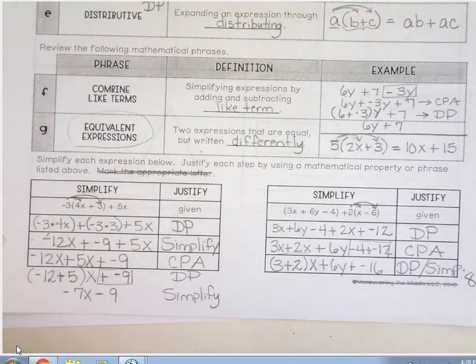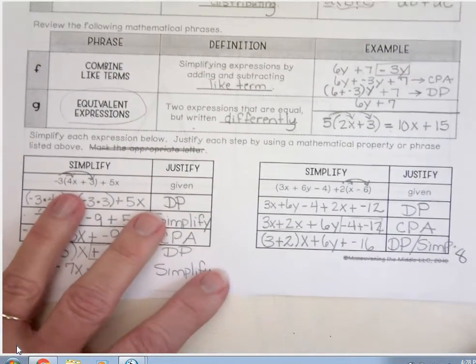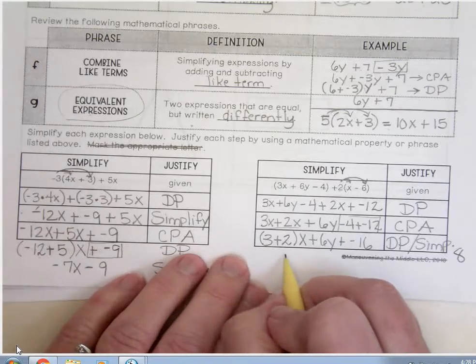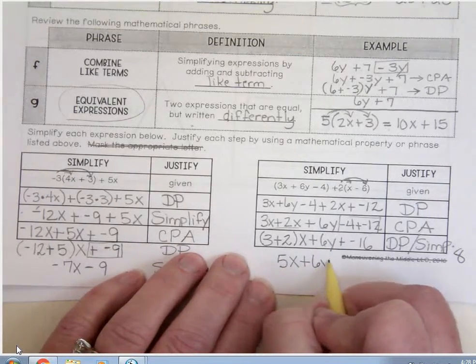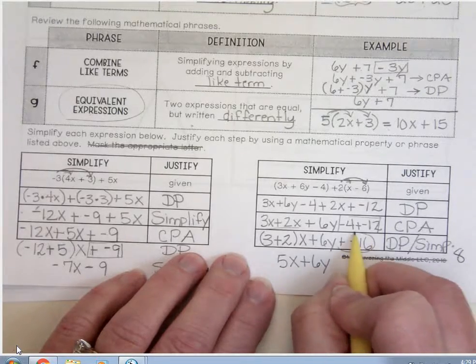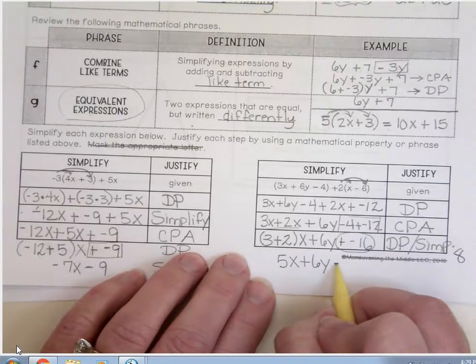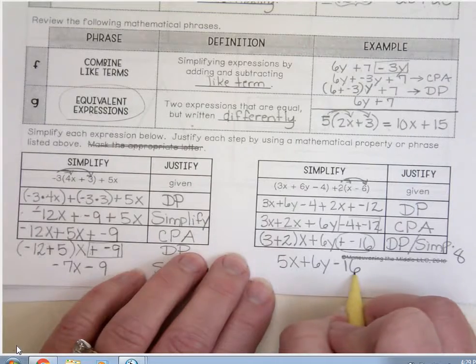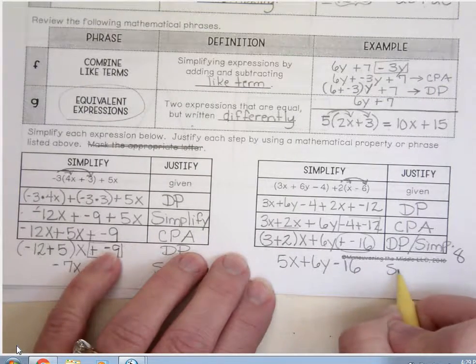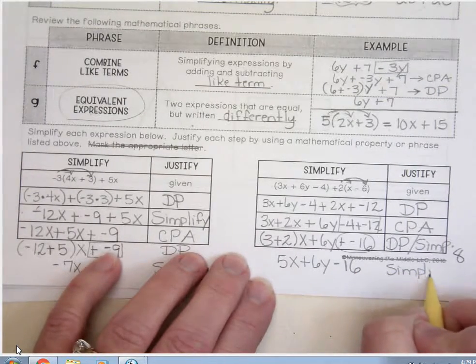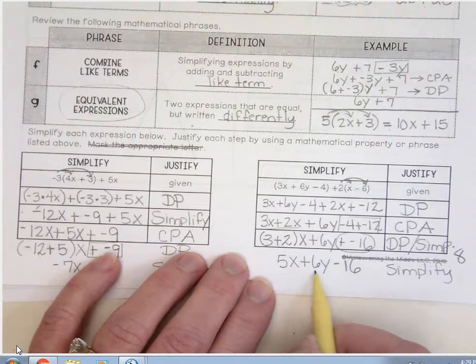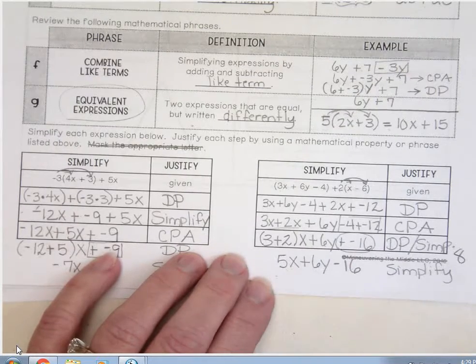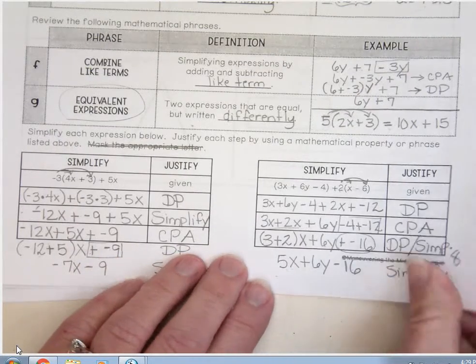And then we just have one step to finish, which would be to add, carry down the positive 6y, eliminate the double sign with a negative 16. So to justify that, we call that simplify. 3 terms, 2 positive, 1 negative, no like terms. That's how you know you're done. Flip it.